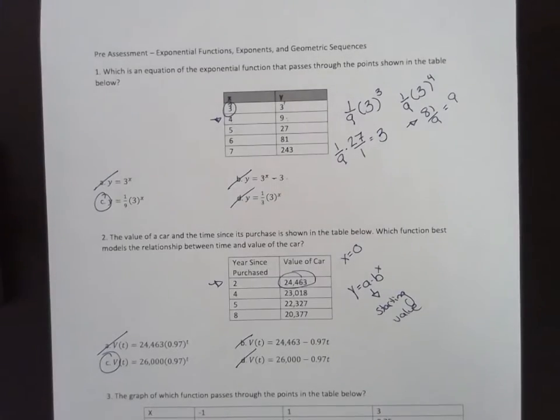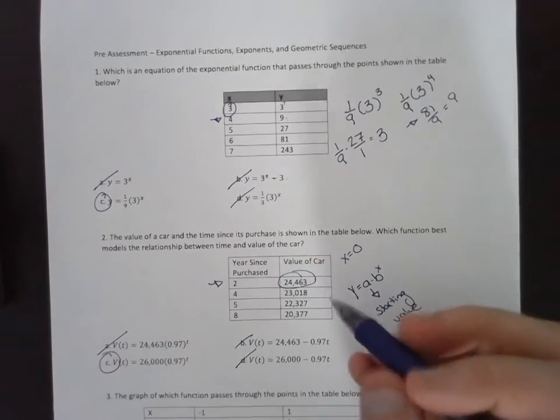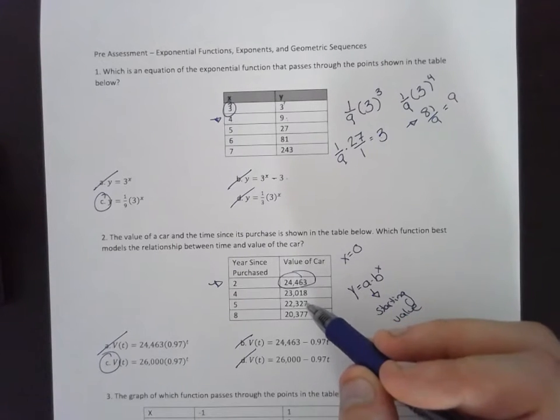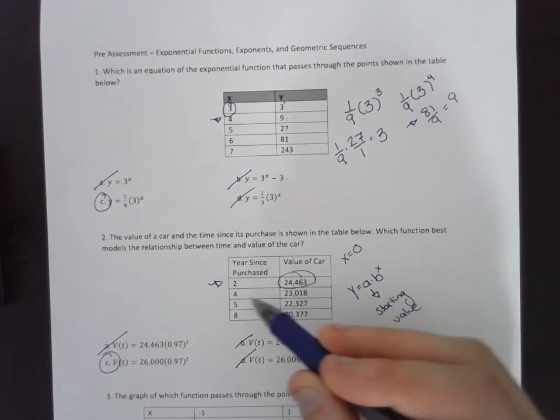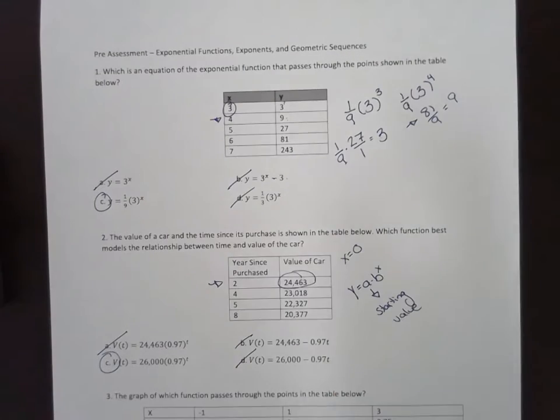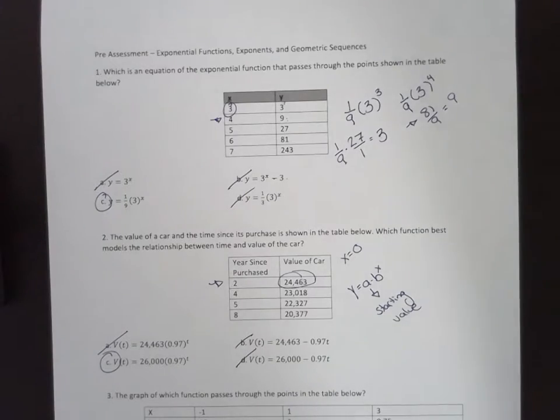And again, you could have found the common ratio. You could have divided this number by this number to figure out the common ratio, and you would have been like, oh, it's 0.03, and then you would have gone on and figured out what is going to be my starting value, and you could have worked backwards. But given this case, none of the other 3 choices make sense.